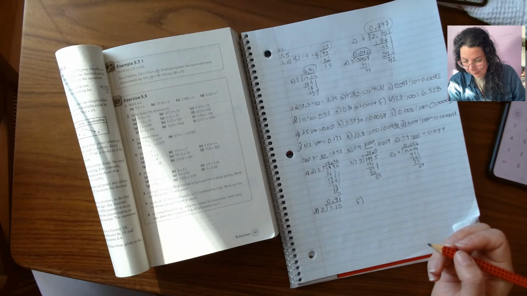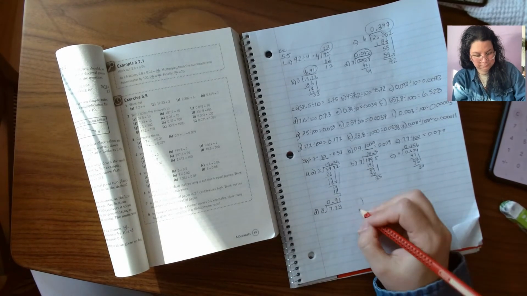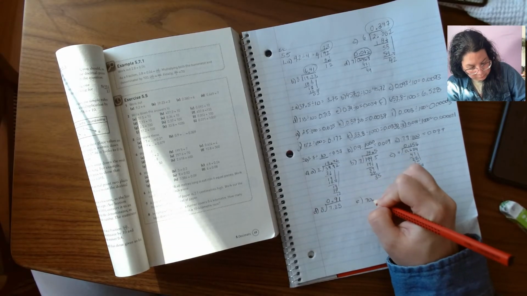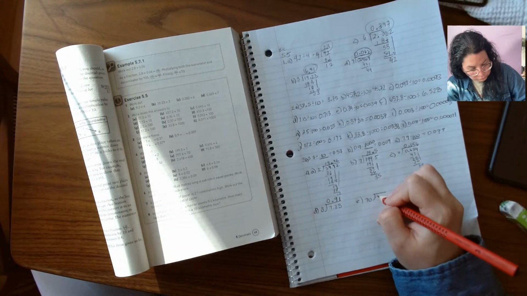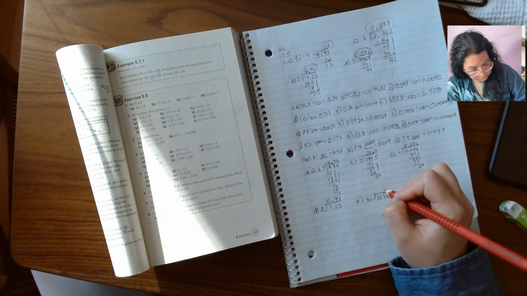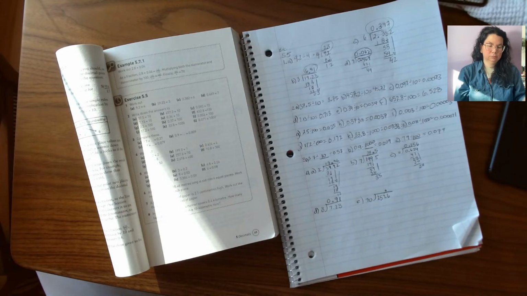F. No, E. 70 goes into 257.6 how many times? So this will go over there. So 70 goes into 257 how many times?